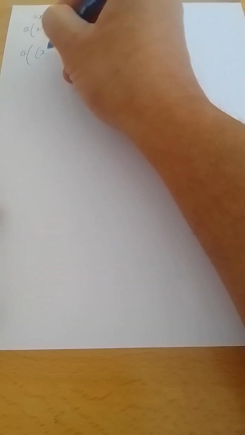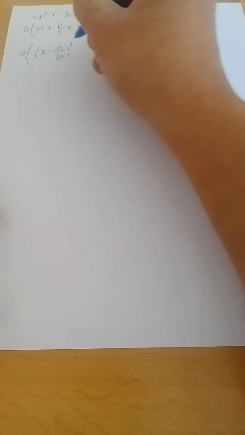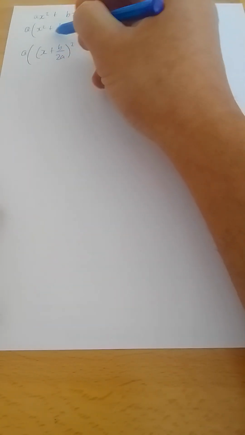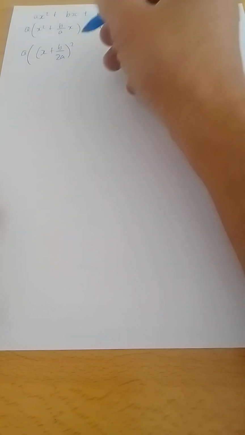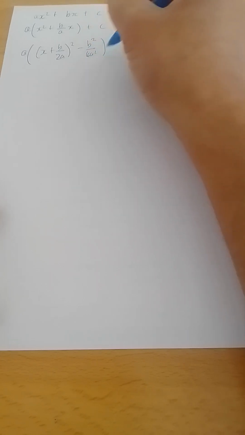So now we complete the square on the inside of this bracket. So it'll be (x plus b over 2a) squared. Now this is halving this value, and this will give us x squared plus bx over a, and it'll also give us an extra b squared over 4a squared. So we still have to deal with that, so we put that inside the brackets here.